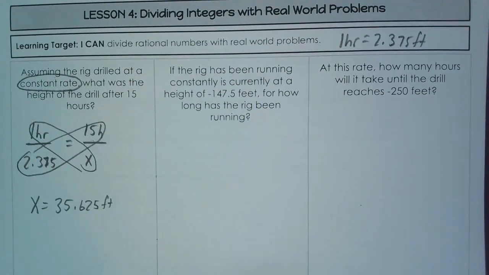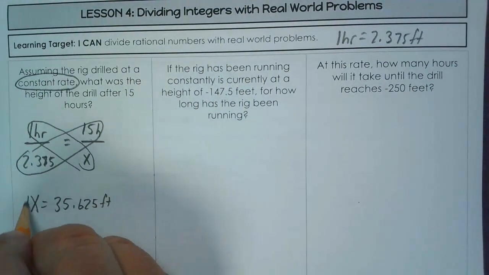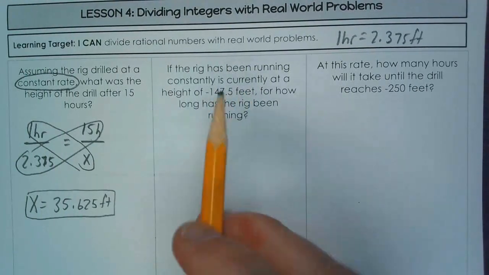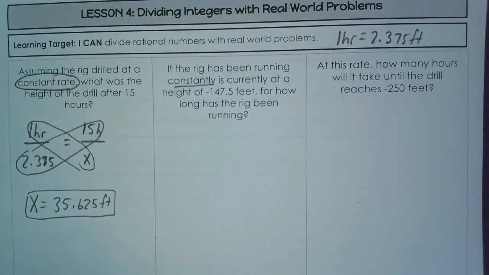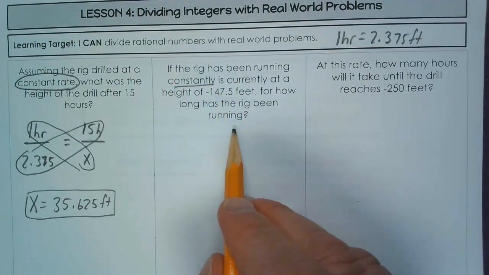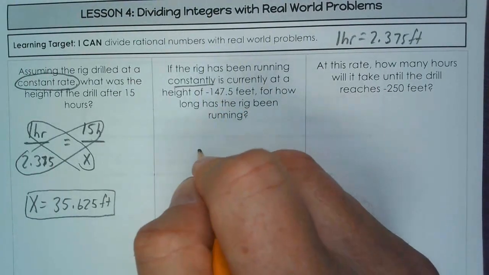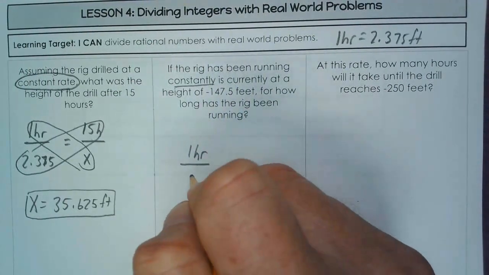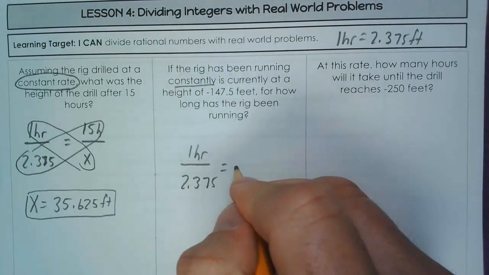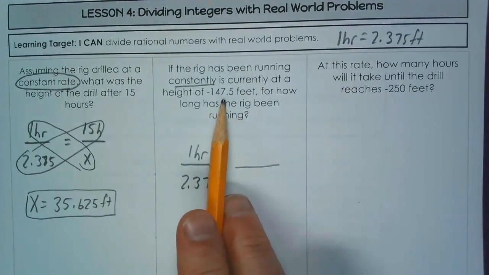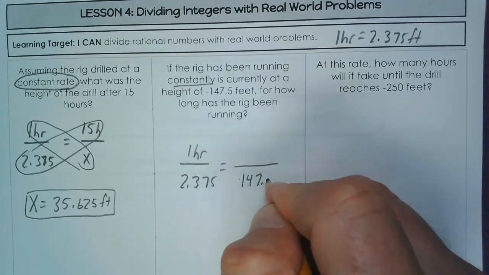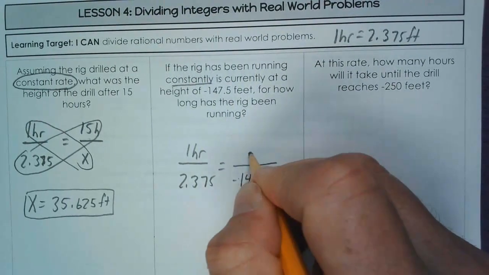Second question. If the rig has been running at a constant rate, currently at negative 147.5 feet, how long has the rig been running? Again, 1 hour is 2.375, but it wants to know how long for 147.5 feet below. 147.5 negative. How many hours?